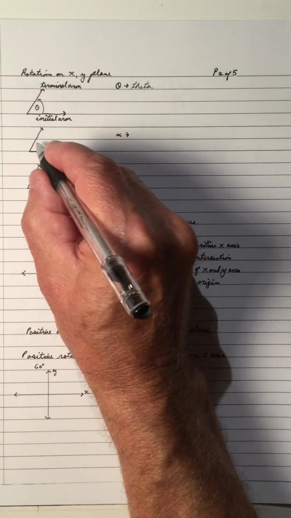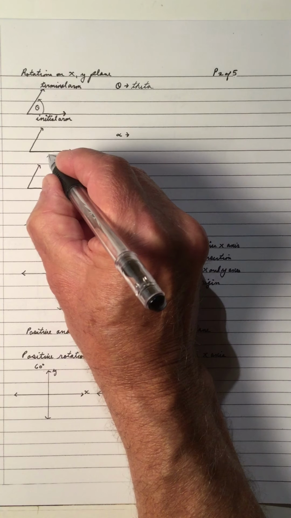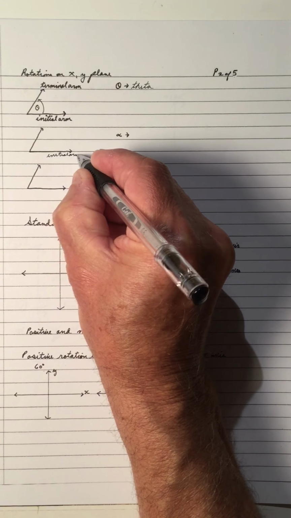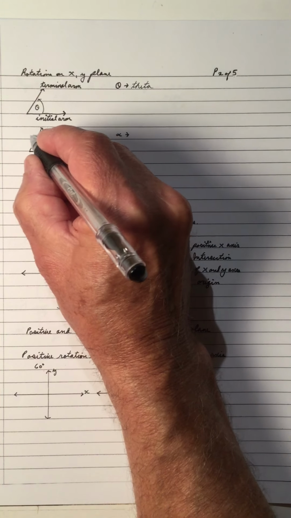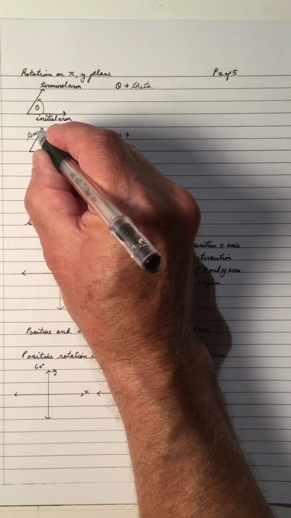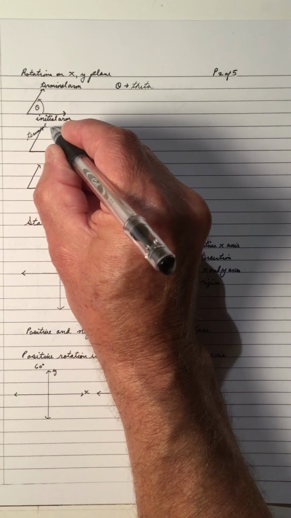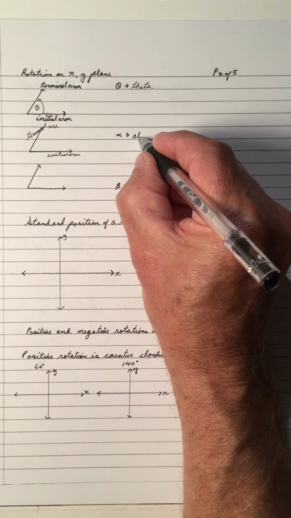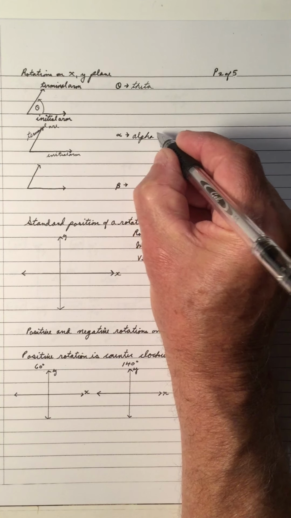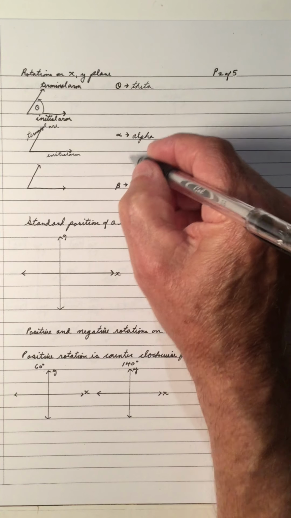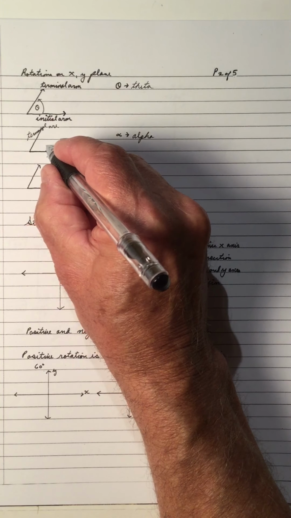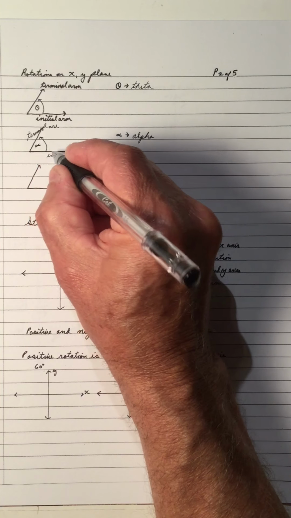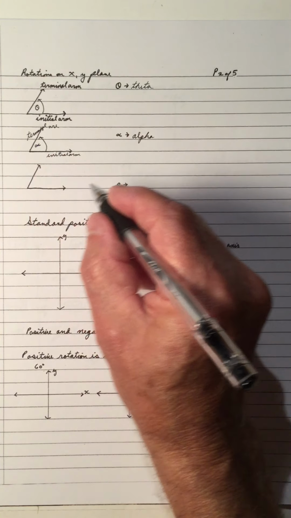And we have another angle, so the initial arm is where it starts, and this is the terminal arm, where the rotation ends. This is called alpha, A-L-P-H-A. You'll see theta, alpha, and this one is beta. The rotation here is alpha, and it's marked in the corner between the initial arm and the terminal arm.